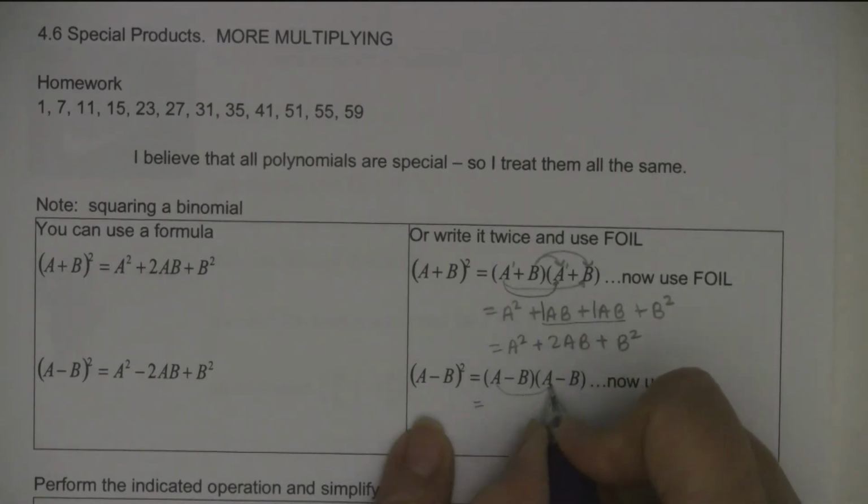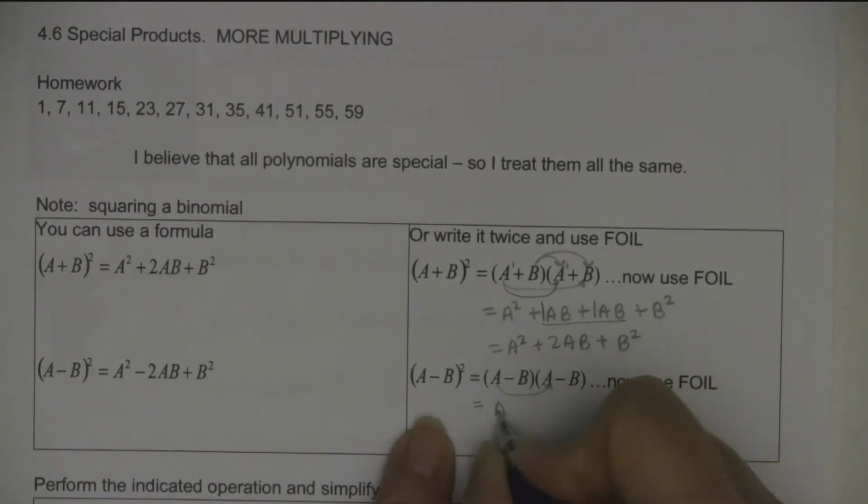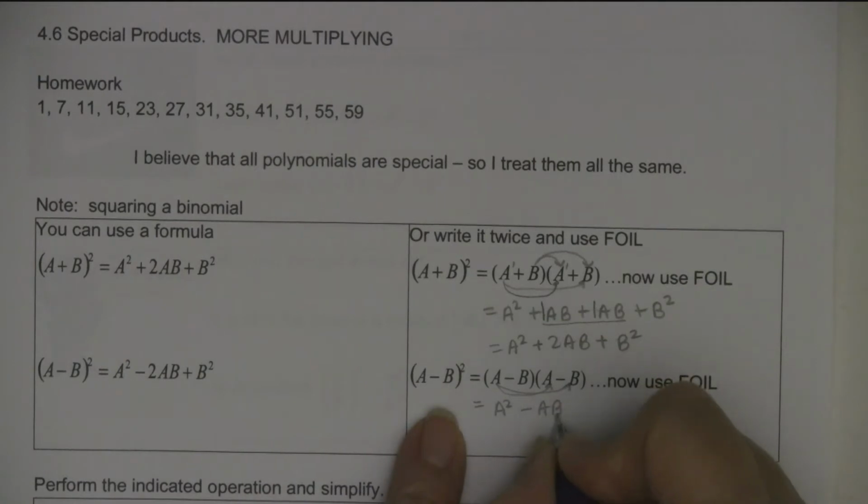So a to the 1 times a to the 1 is a to the second. A positive times a negative is a negative, AB, alphabetical order.